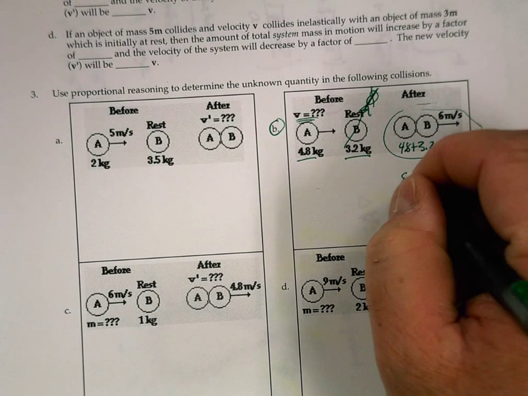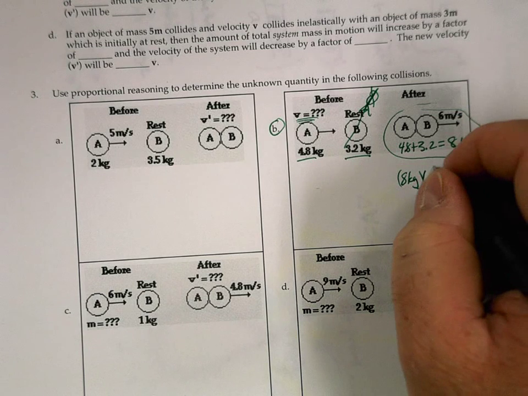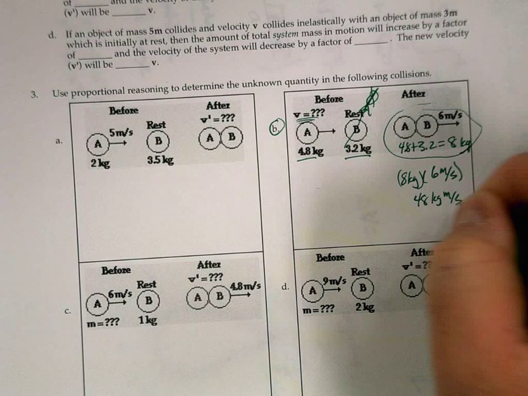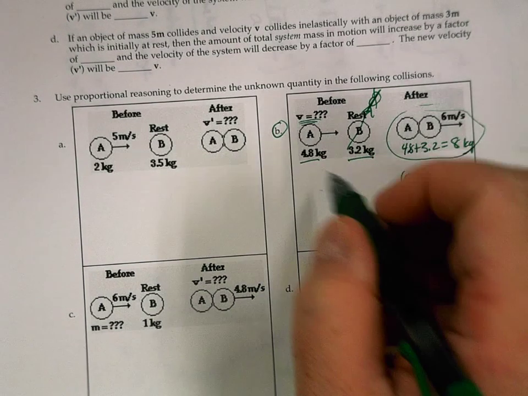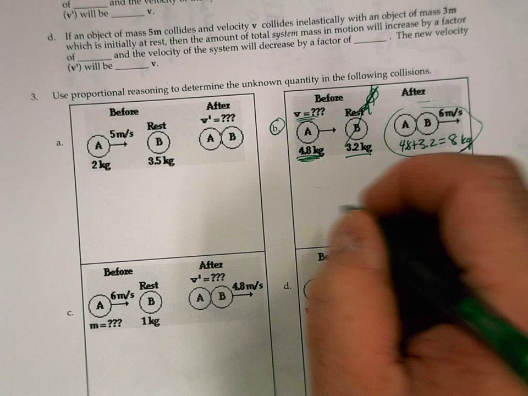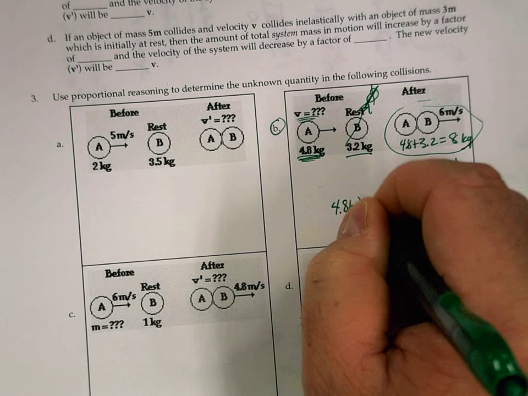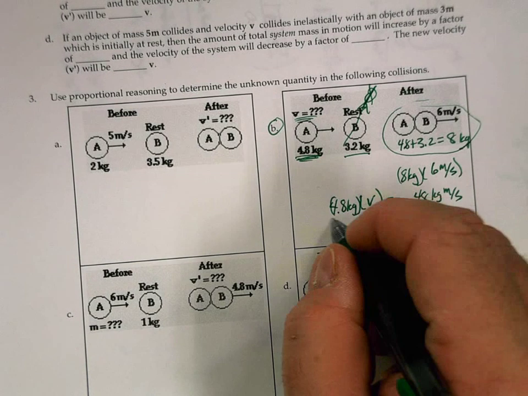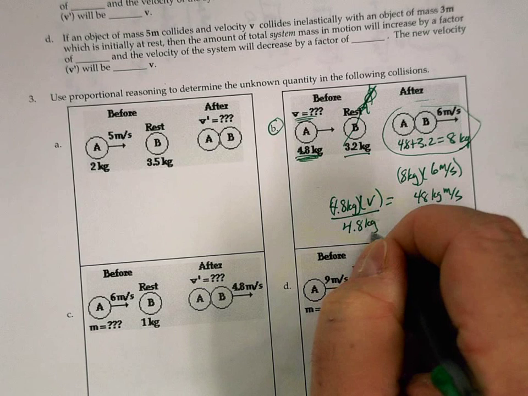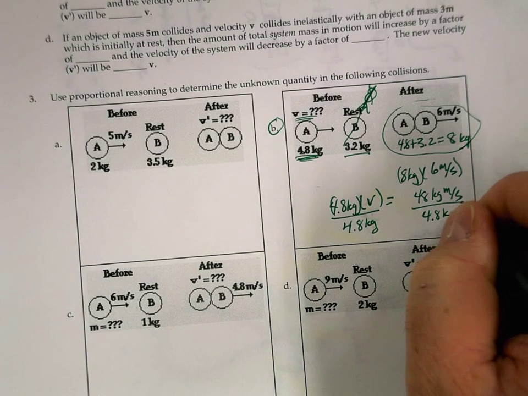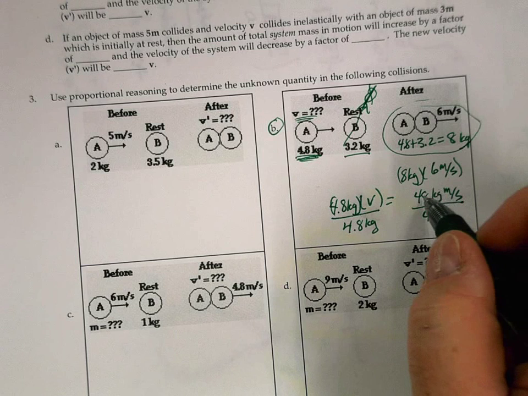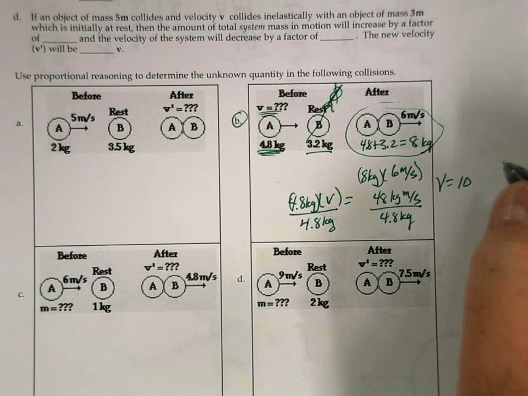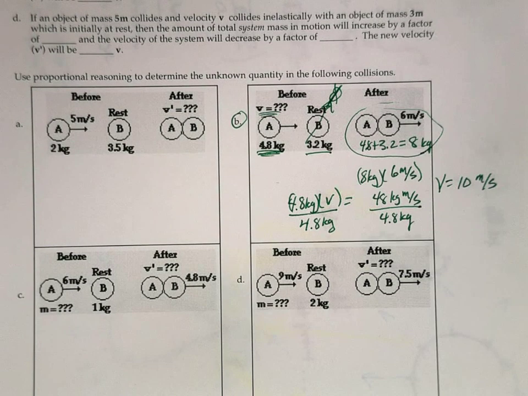Momentum over here is 8 kilograms times 6 meters per second equals 48 kilogram meters per second. Well, this is 48, and it all comes from this one right here. What is his original velocity? All right, 48 divided by 4.8 is going to give us a velocity of 10 meters per second.